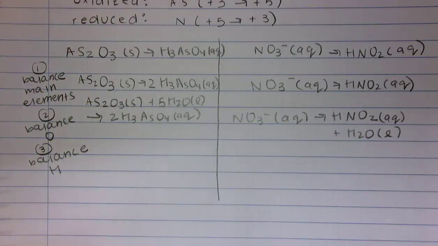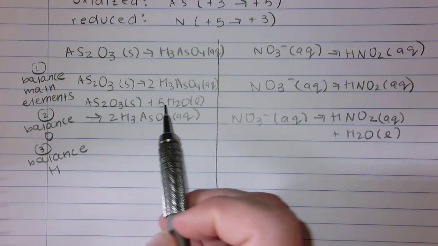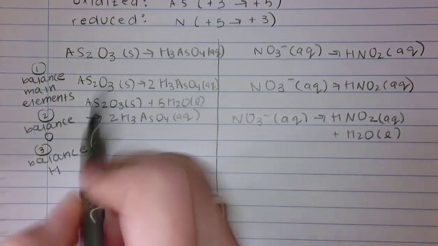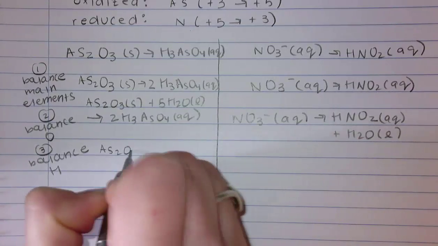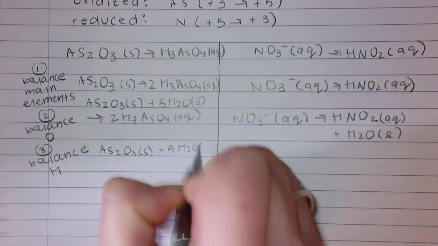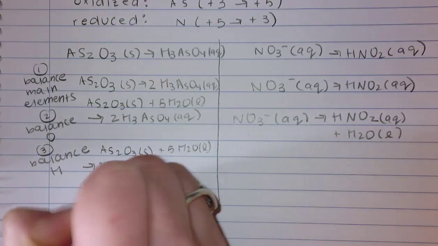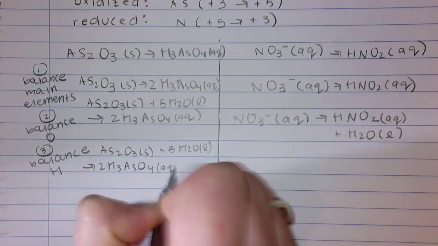Because we're in an acidic solution, we're going to balance hydrogens based on hydrogen ions. If we look at our first half reaction, we have 10 hydrogens on our left, we have 6 on our right. So what we're going to do is include another 4 hydrogen ions on our right-hand side.